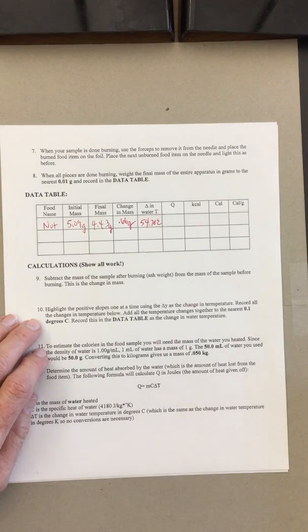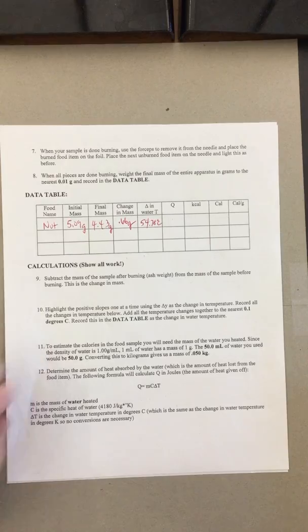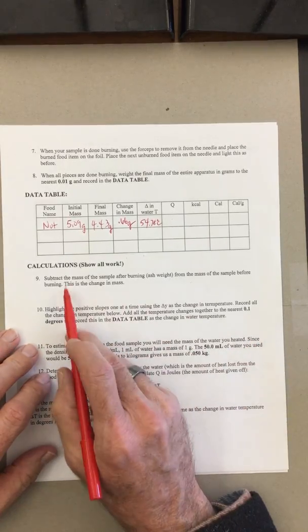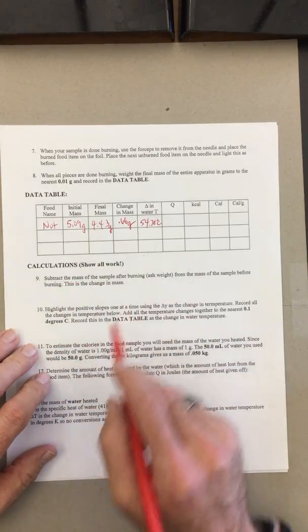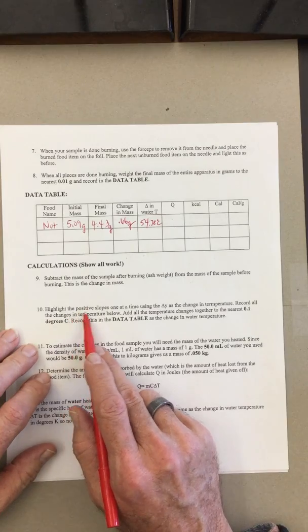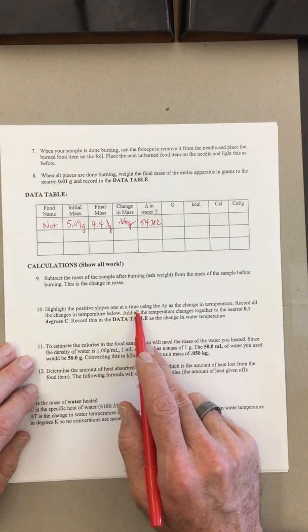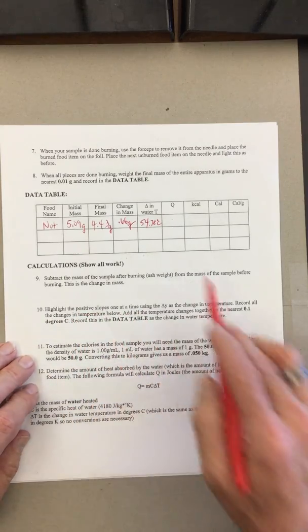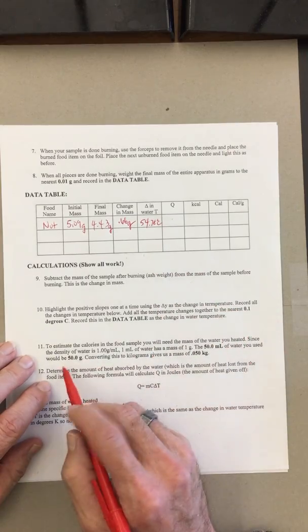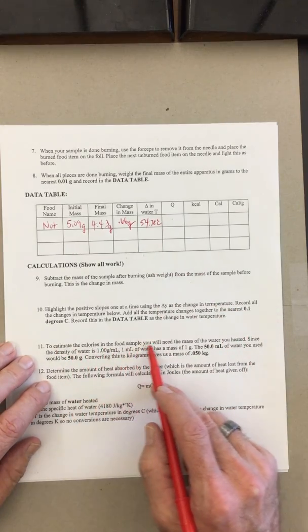So the question is, how much heat was released from the nut? Well, the heat that was released from the nut was the heat that went into the water to heat it. And we know how much the water was heated. So we've already subtracted the mass. We have this right there. And we already highlighted those slopes right there, and we recorded the degrees Celsius. So now what we're going to do is estimate the calories in the food sample.